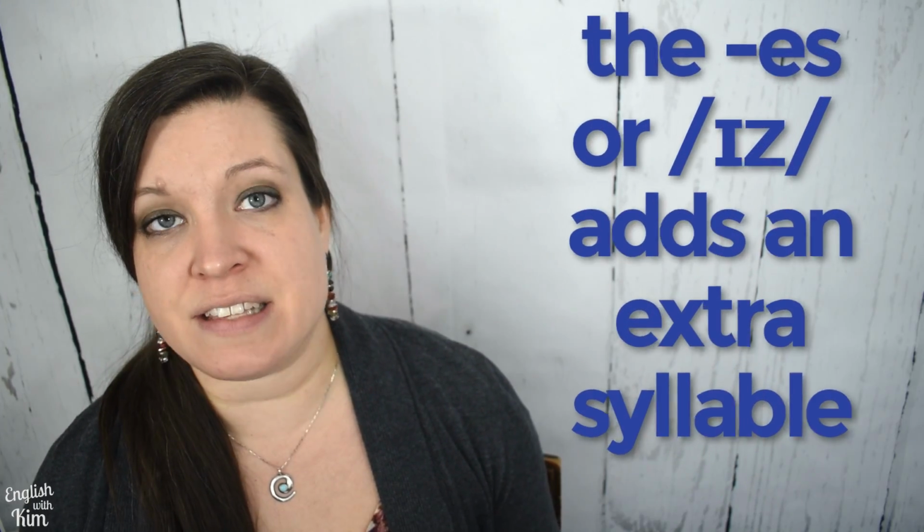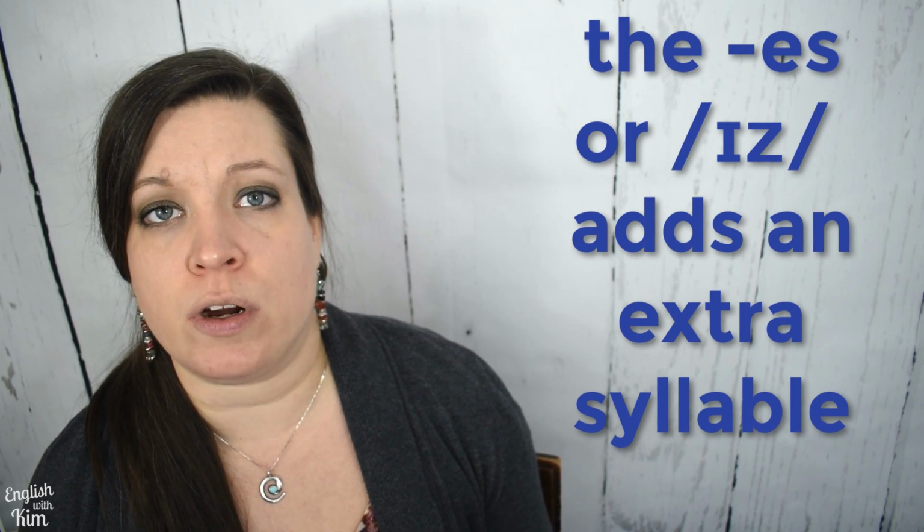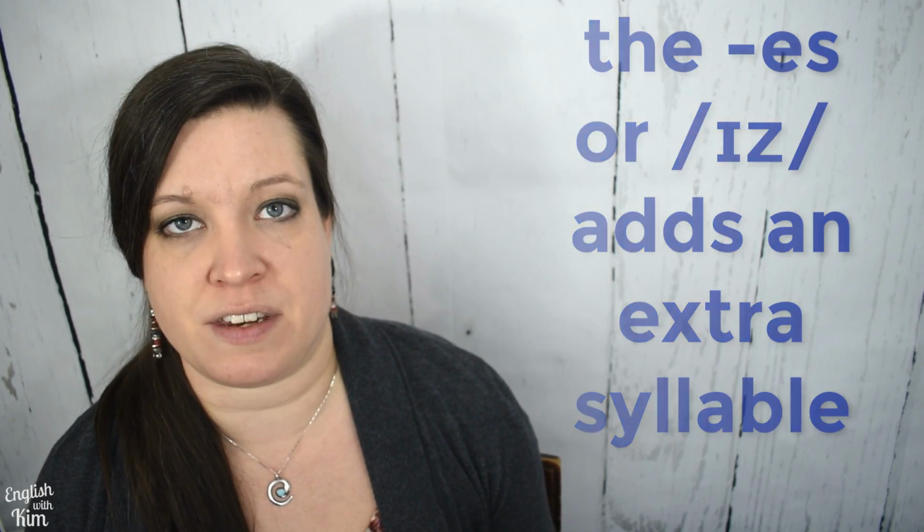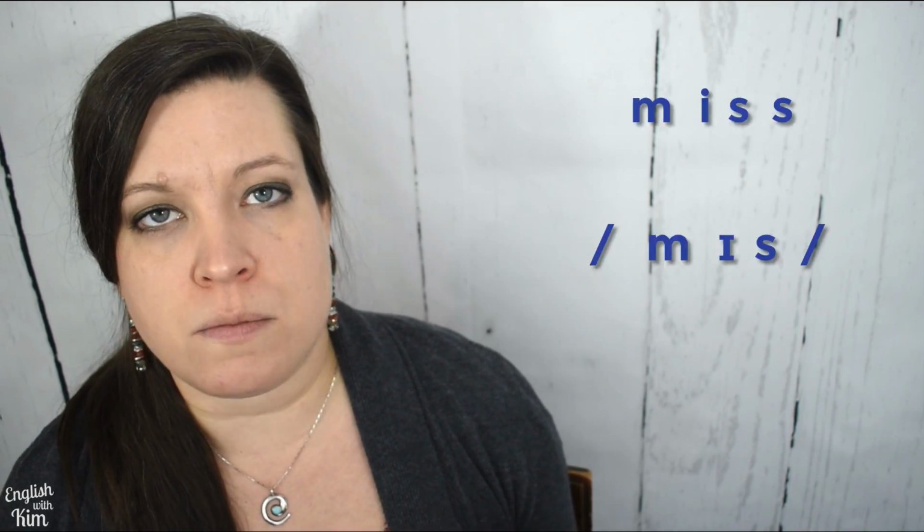We add iz to words that end in the following sounds: S, z, ks, sh, ch, j. The reason we add iz has to do with the way we move our mouths to form these sounds. Iz adds an extra syllable to the end of the word, which gives us more time to make the distinction. For example, with the word miss, you wouldn't be able to clearly hear that it's the third person singular version of this verb without that extra sound.